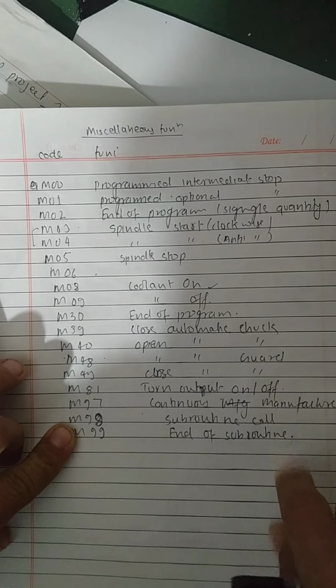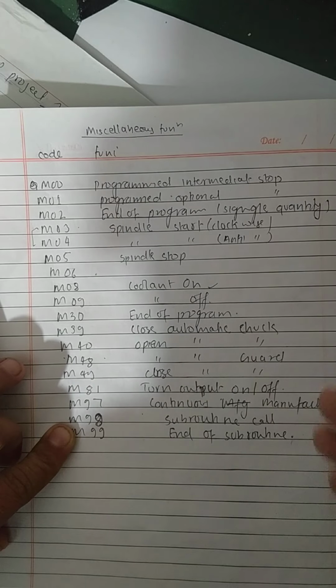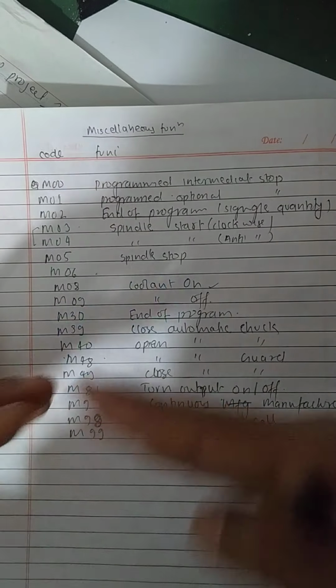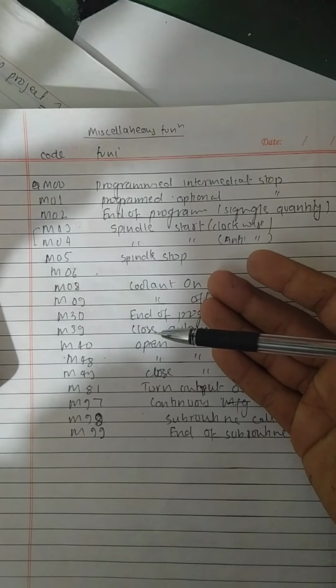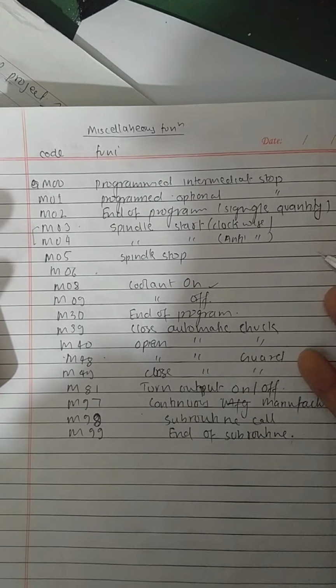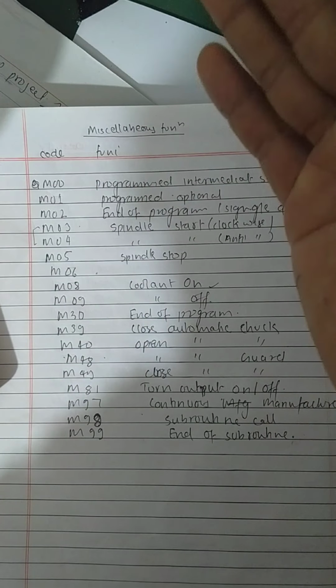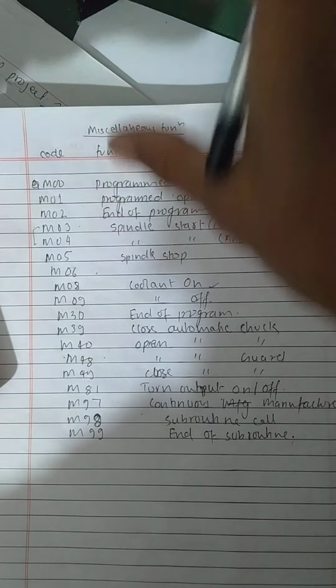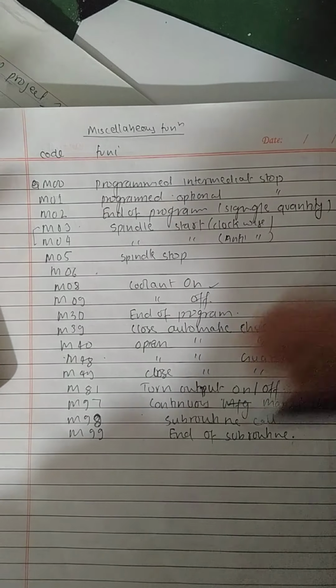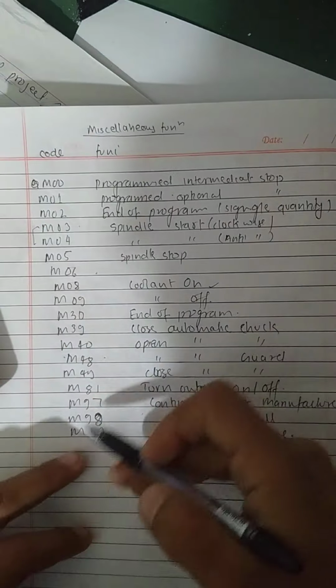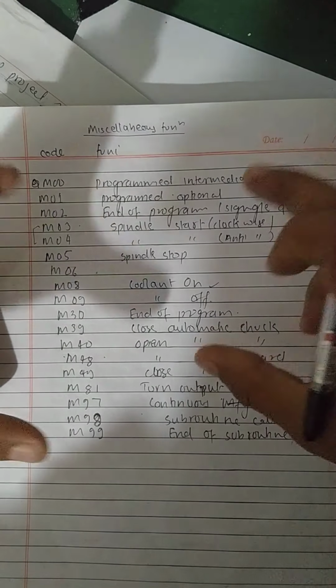We will learn about what a subroutine is. We have to use subroutines. If you know about functions, it's like a function. What is a function? A function is a set of written program which can be called at any time whenever we require. We can use it for repetitive tasks.